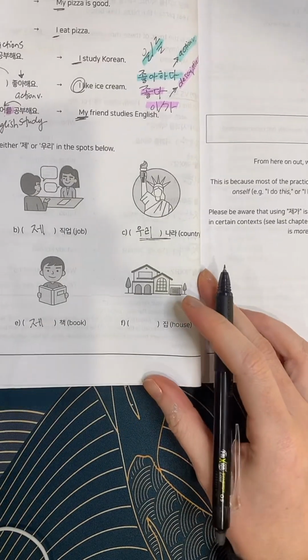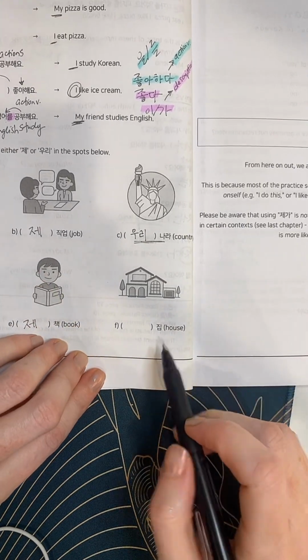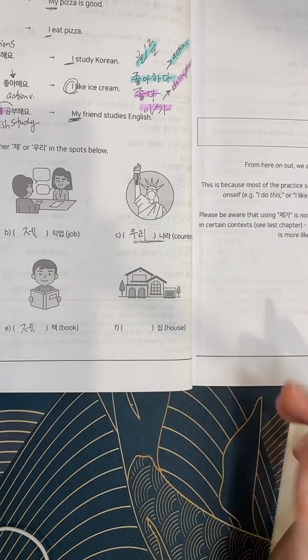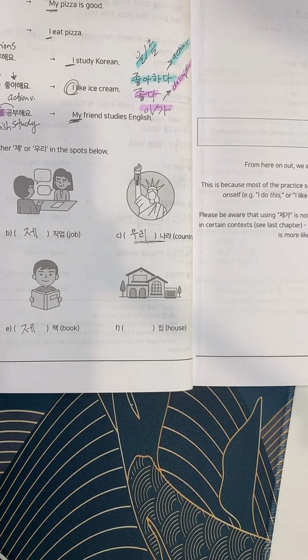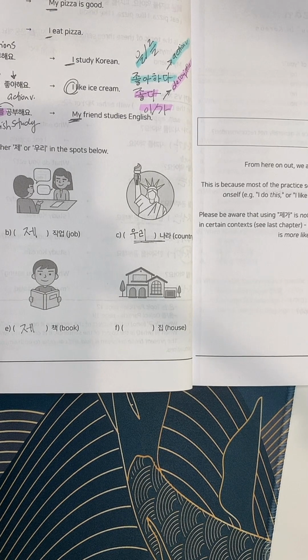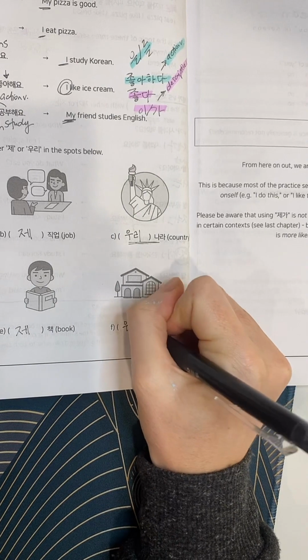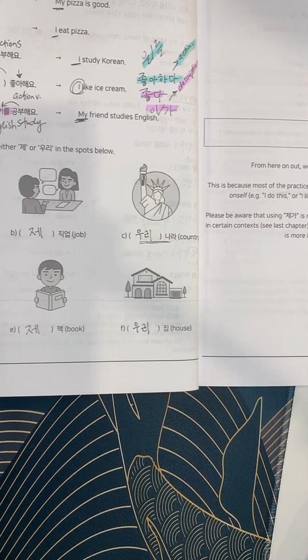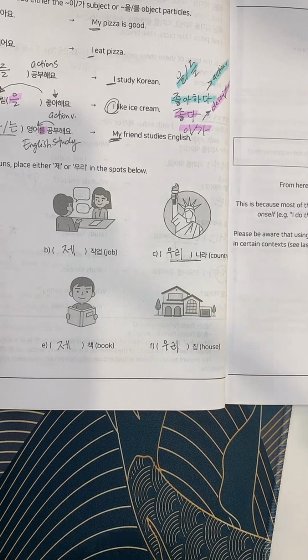And lastly, F, a house. Which one do we use for house in Korean? Do we say 우리 or 제? Which one do you think? Generally, you say 우리. 우리 집. 우리 집. Again, it's this idea that your house is not just yours.